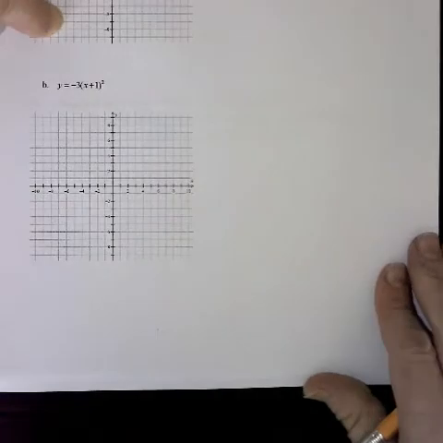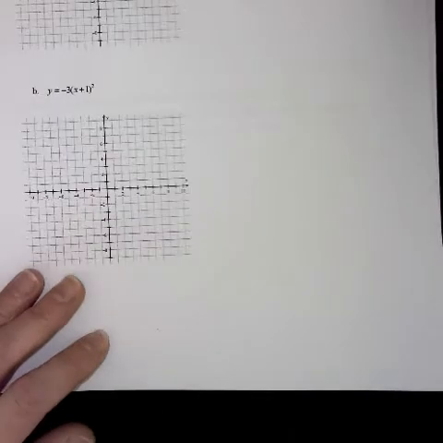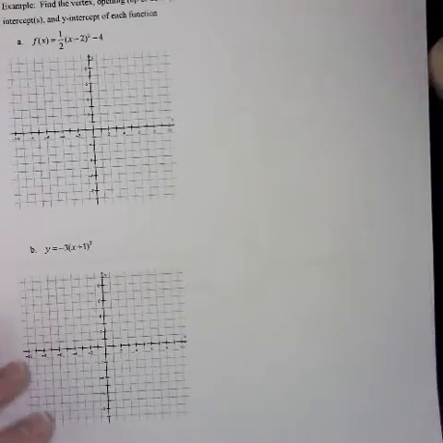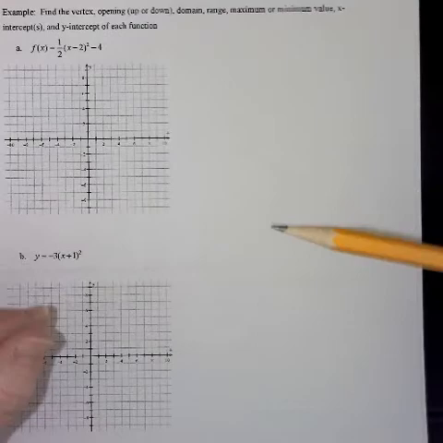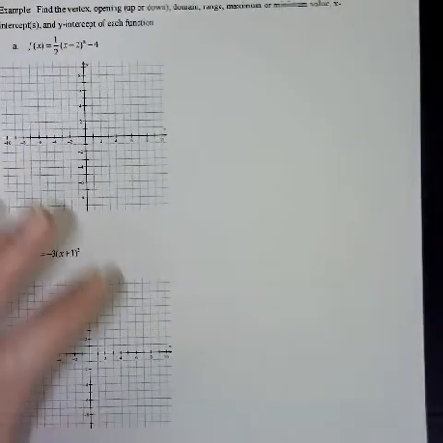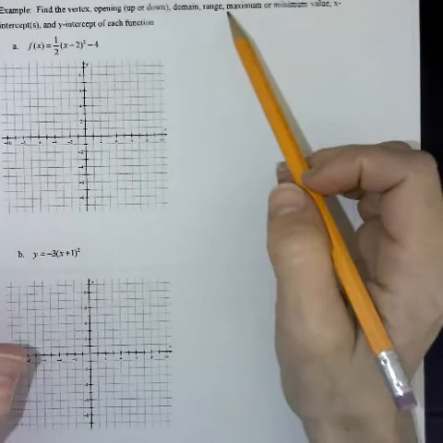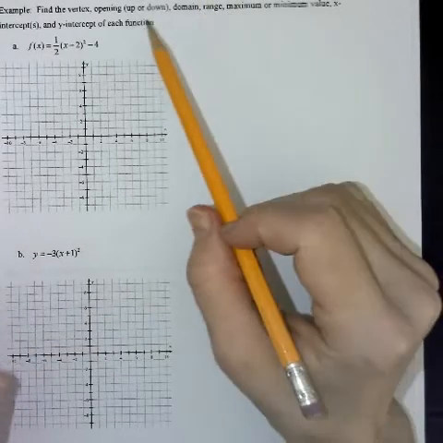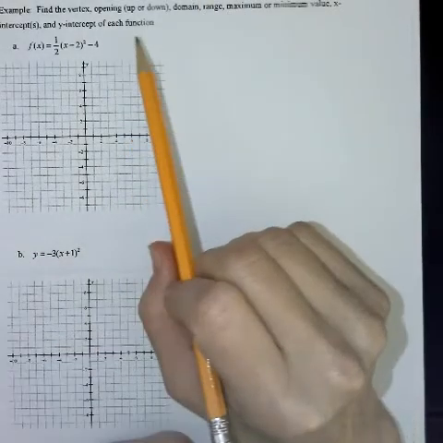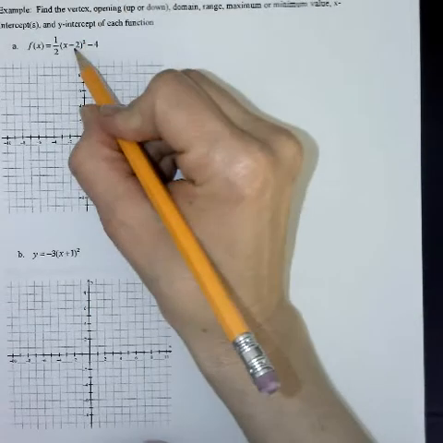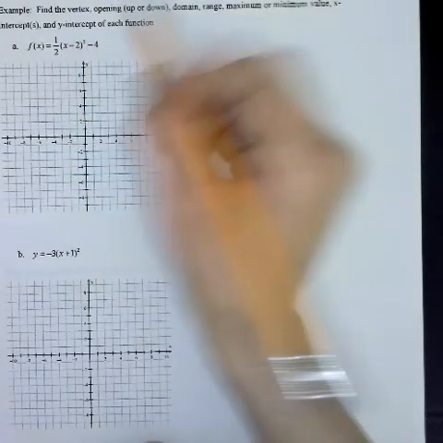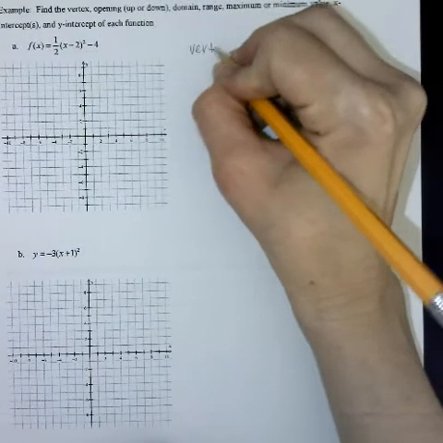Sorry, there we go. And we have a lot more questions to answer on this one. We're asked for not just the vertex and axis of symmetry, but all of this other stuff. All right, well, the vertex, looking here, this is going to go right 2 and down 4. So the vertex is (2, -4).